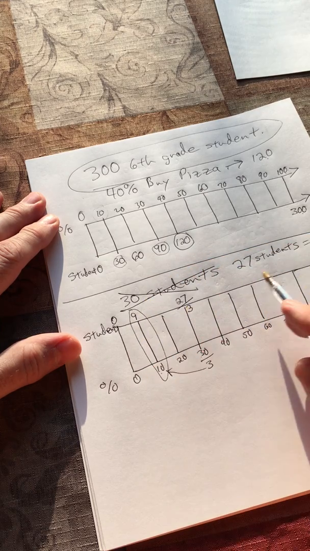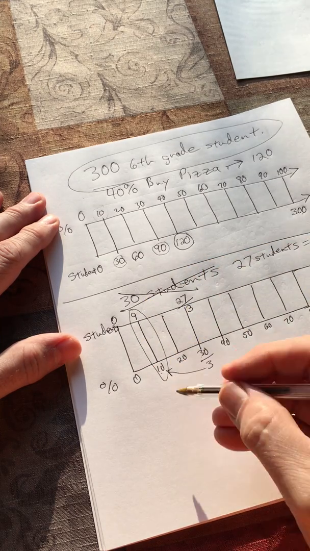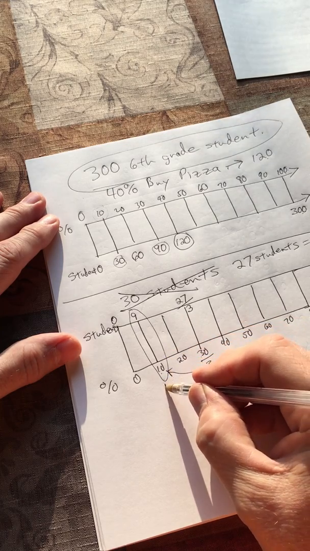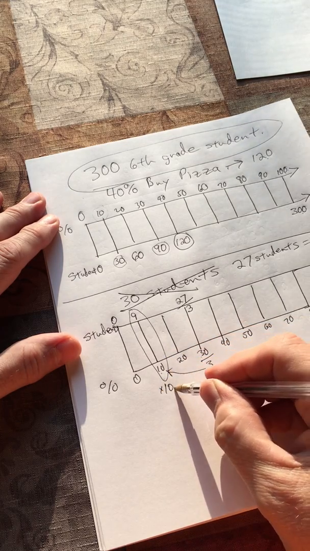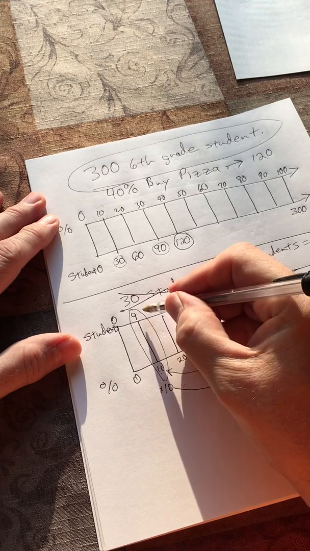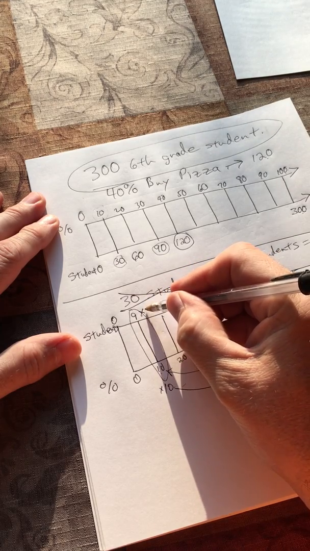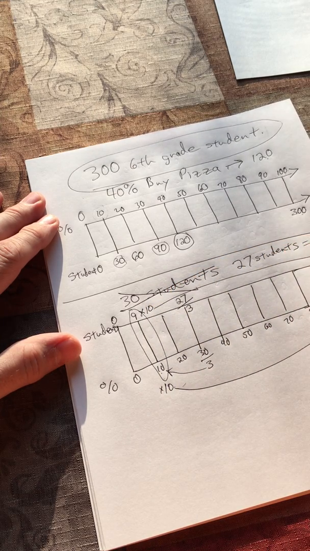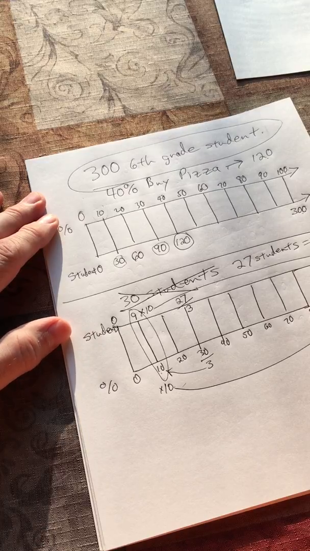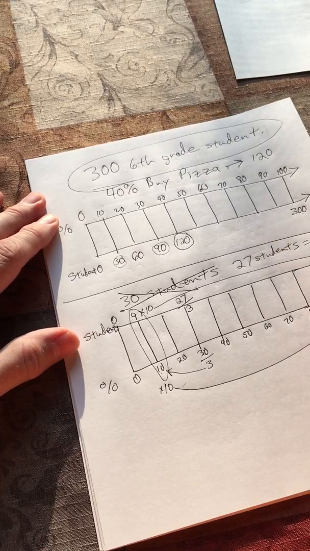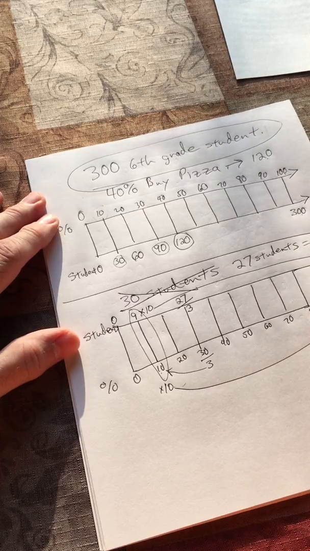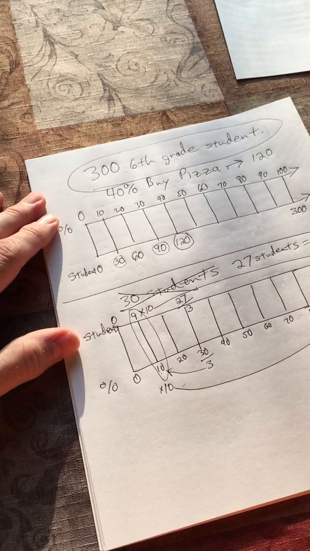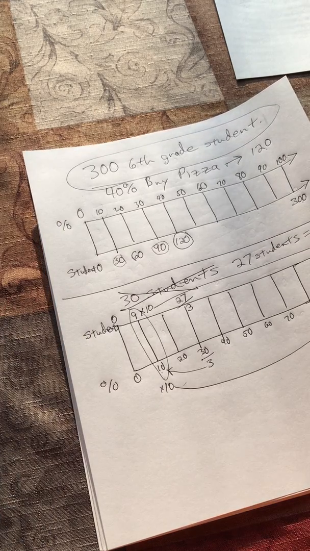And remember that these are all equivalent ratios. So then all we have to do is multiply the 10% times 10, and that's going to get us up to our 100. We have to do the same up top so we maintain equivalency. 9 times 10 is 90. And okay, maybe it is a small school, but at least now we know that in this school there are 90 students, or 90 sixth graders or so. Okay, so that's one way we can use percentages to help solve problems.